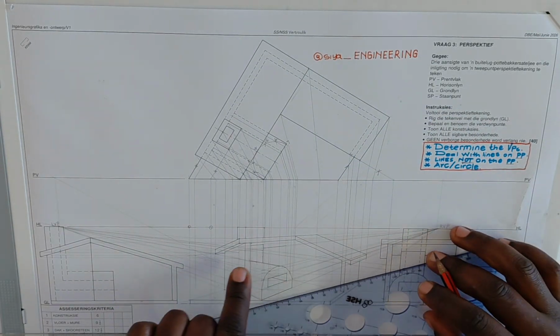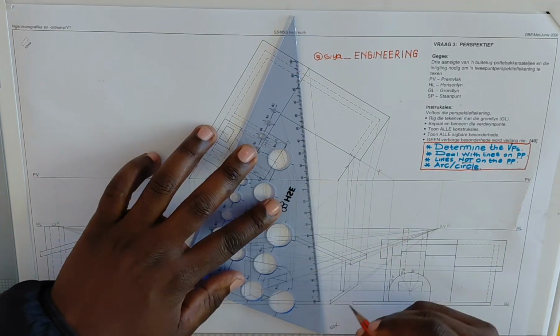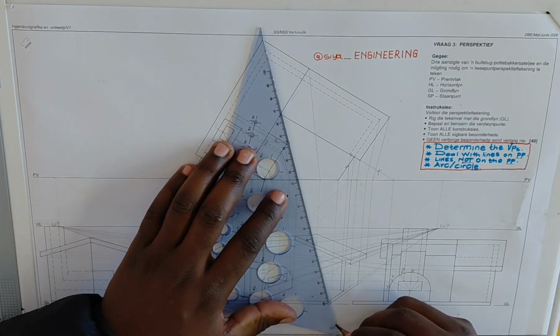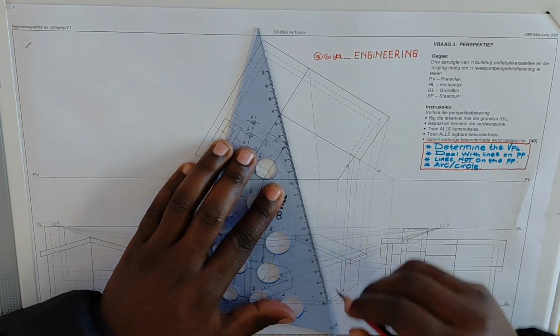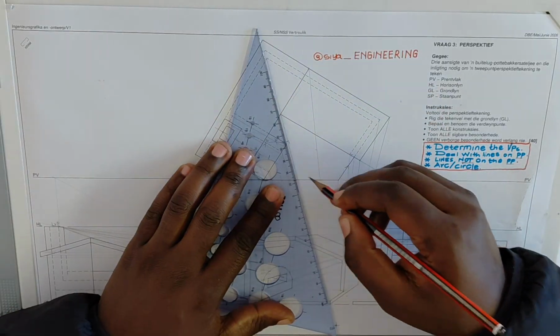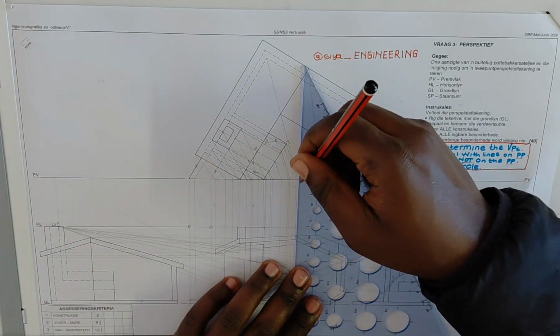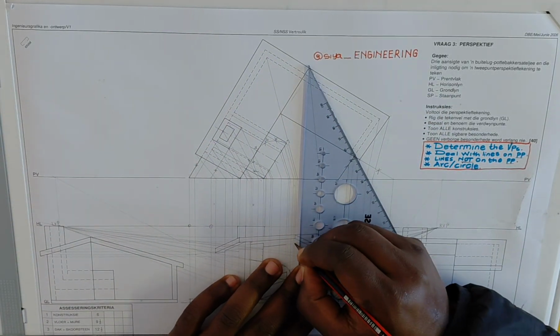But for now, I don't know where does it end here. So I'll have to take this point and down, or it ends here.